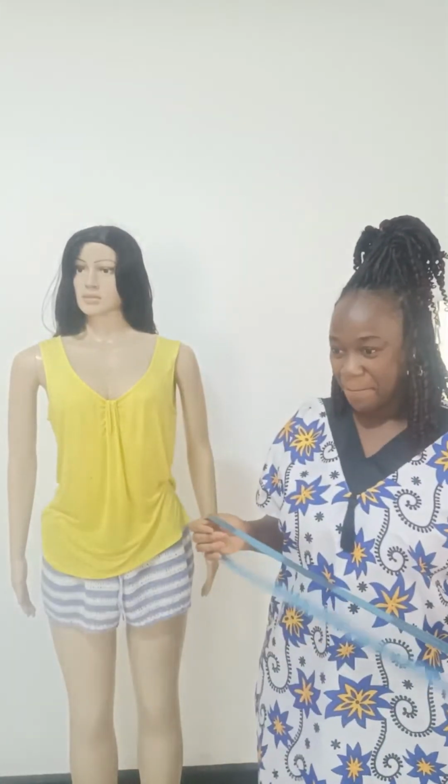Please, what is the formula? What is the formula to get the shoulder to shoulder and across back and across front? If you can tell us, we will know. Thank you. Okay, for those that want to rely on formulas, the across the shoulder measurement and the armhole depth, most times they are the same.